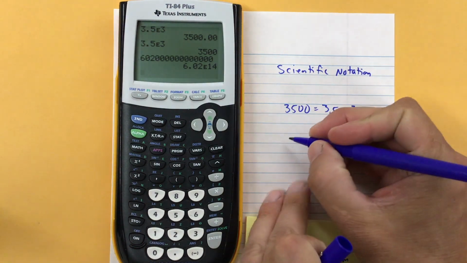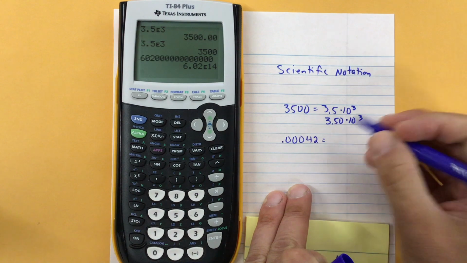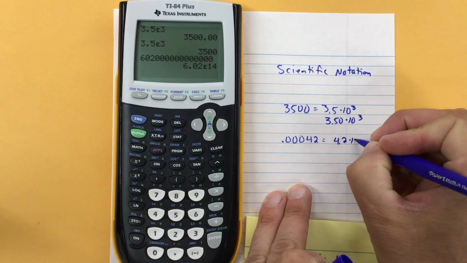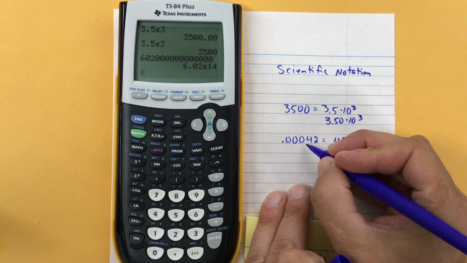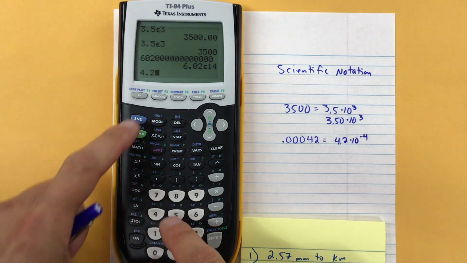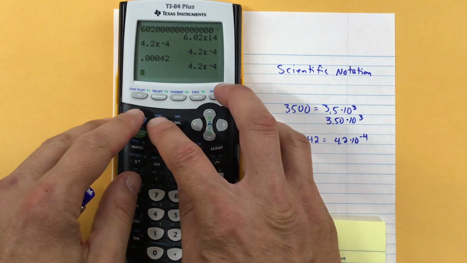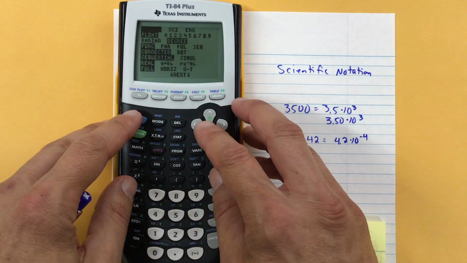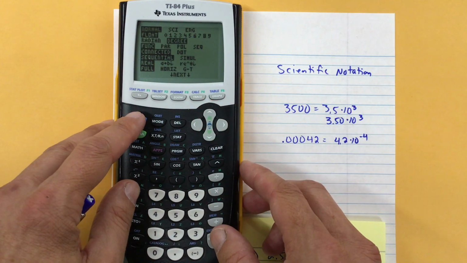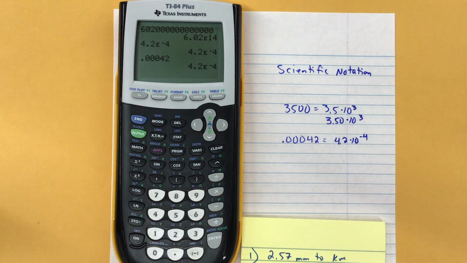Let me do another number, 0.00042. That's going to be 4.2 times 10 to the, this time, negative 1, 2, 3, 4. 4.2E negative 4. Okay, so 0.00042, it'll automatically show it. So let me go back out of there. Go back to normal. And I guess it was small enough, it was making it in scientific. Okay, so that's how we type it in scientific.